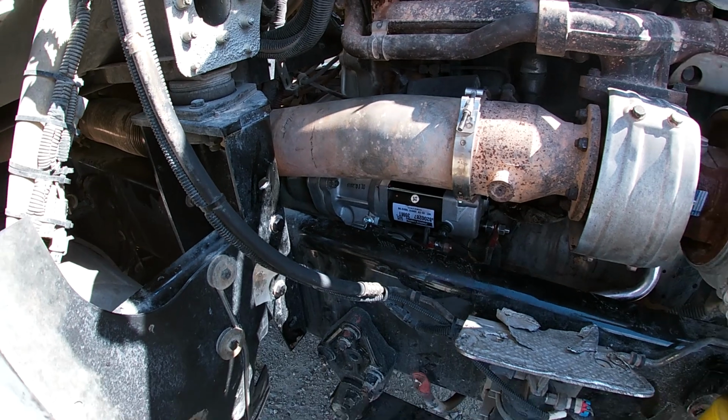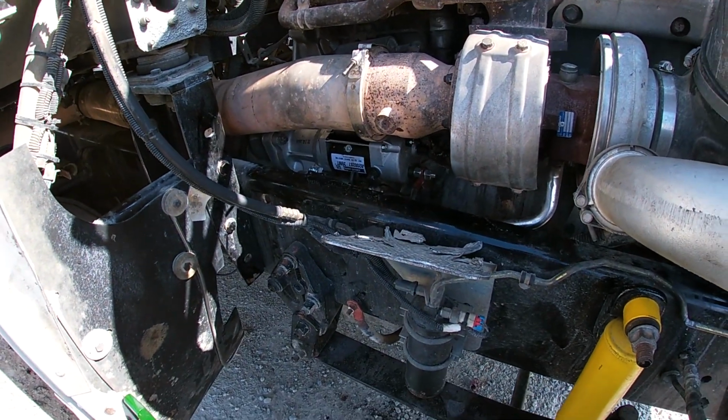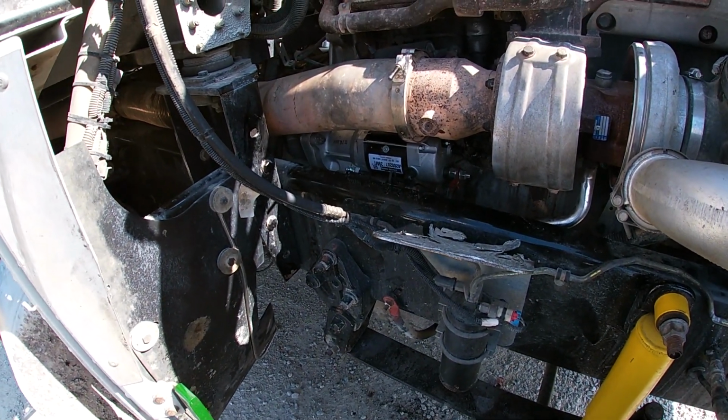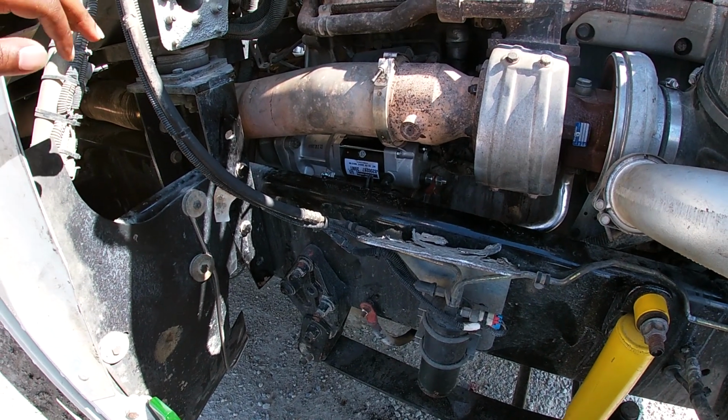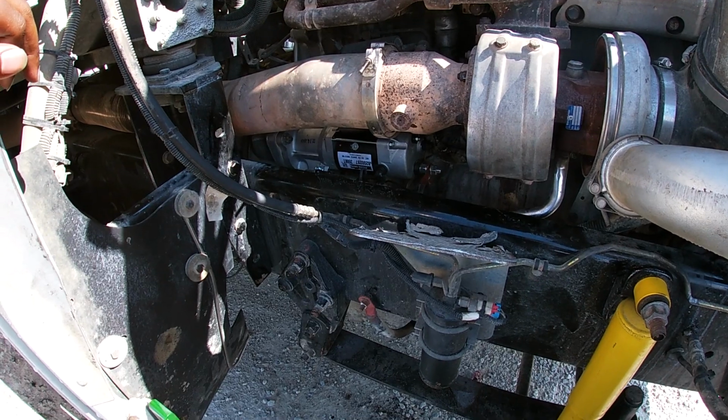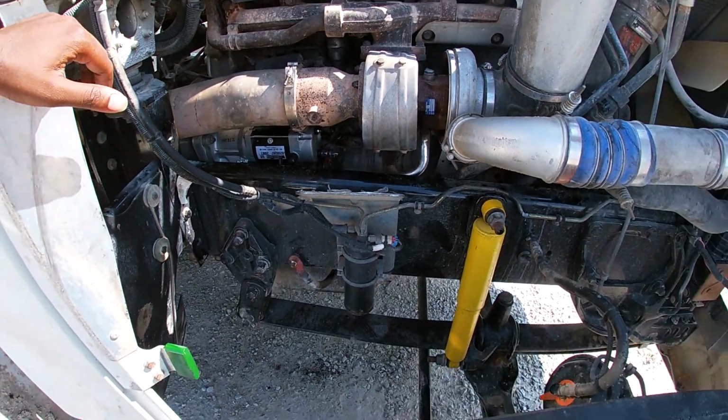Called Freightliner today, see how much they was gonna charge me for the rods and mains, and to change the oil pump. I decided to just call Freightliner. So the foreman wasn't in today, so he took a message, said they're gonna get back to me tomorrow.